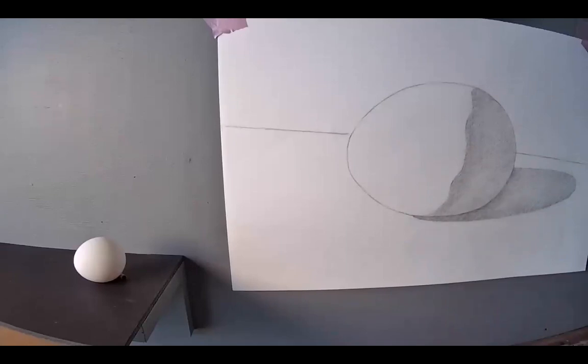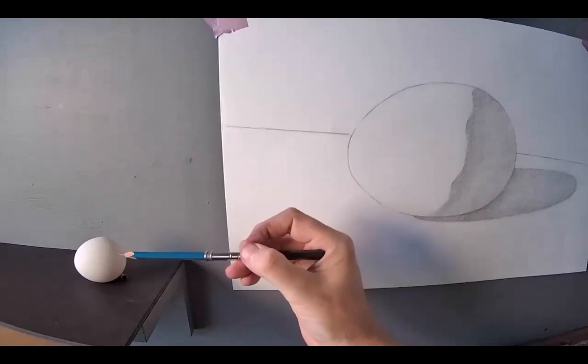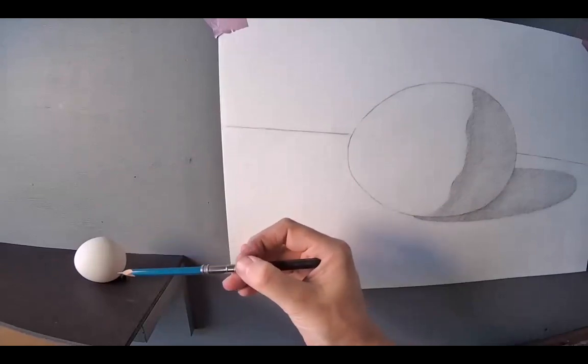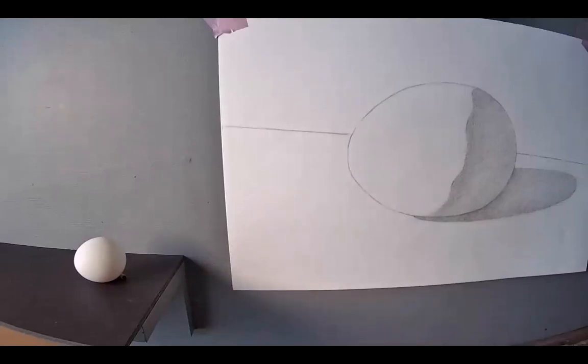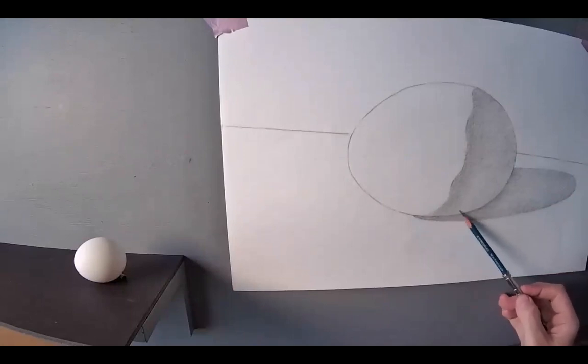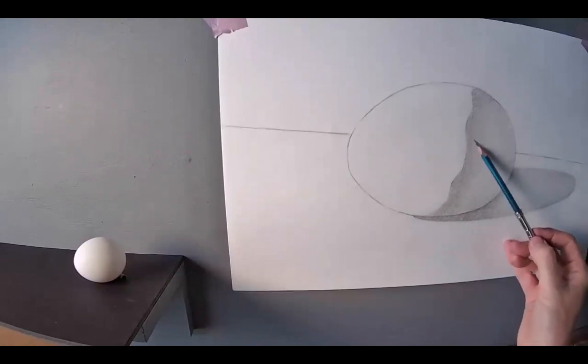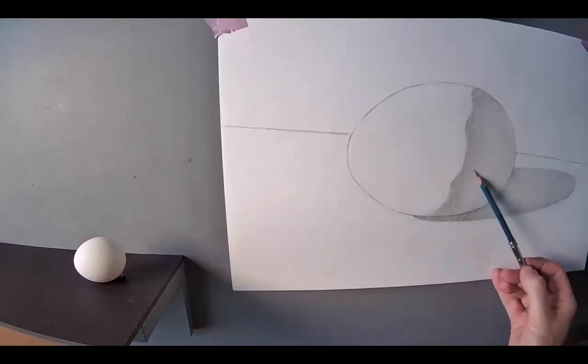So the shape of the core of the shadow isn't just some randomly masked in shape. It has a specific shape, right? It appears to be a little bit thinner here, a little wider here, a little bit thicker there. And it transitions into the reflected light in a specific way, not just in a kind of random, arbitrary way. So I'm looking for that core of the shadow and trying to indicate the specifics of exactly what it looks like and how it transitions into the reflected light.